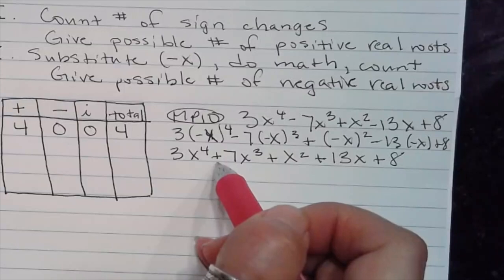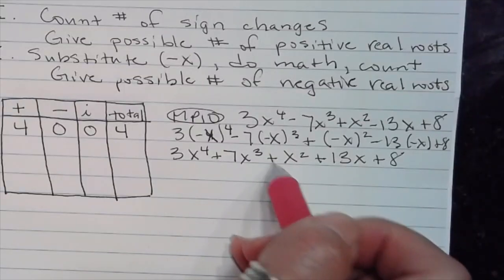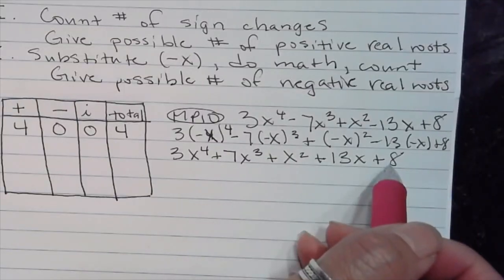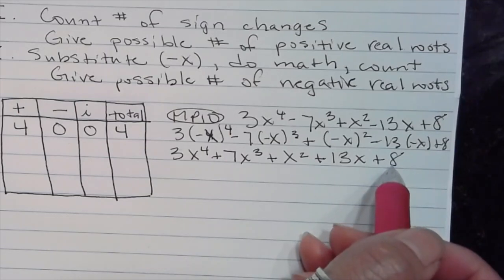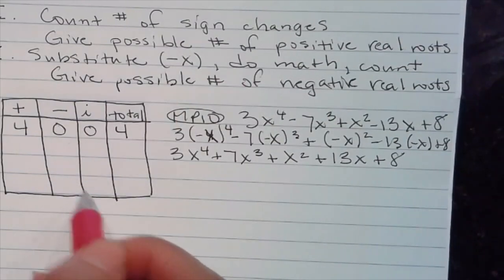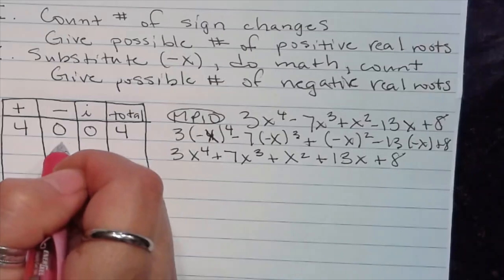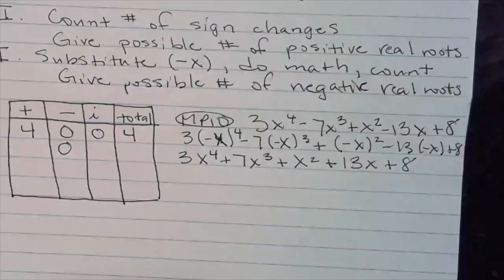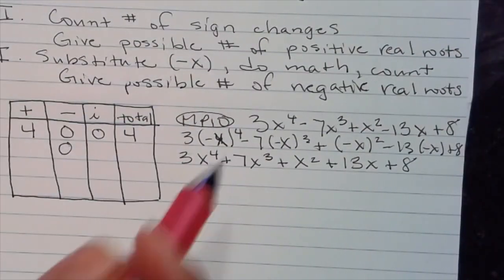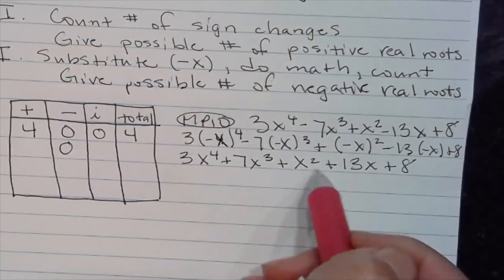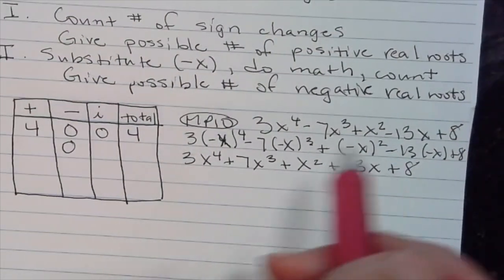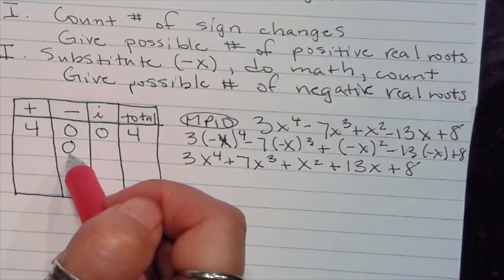Positive to positive, no change, no change, no change, no change. Okay, there are no changes. So if there are no changes, how many possible negative real roots can we have? Well, we could have 0. Alright, so if you remember, I said that there are 0 changes here from positive to negative, which means there are 0 negative real roots.